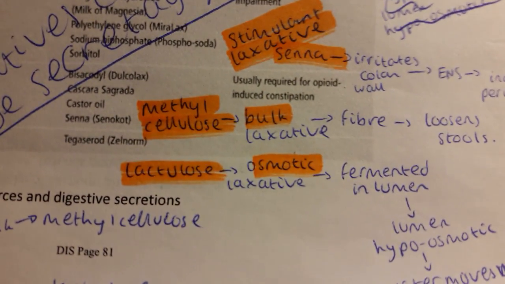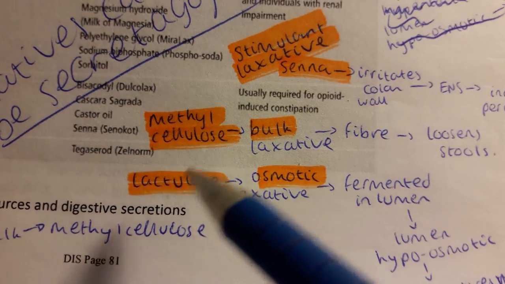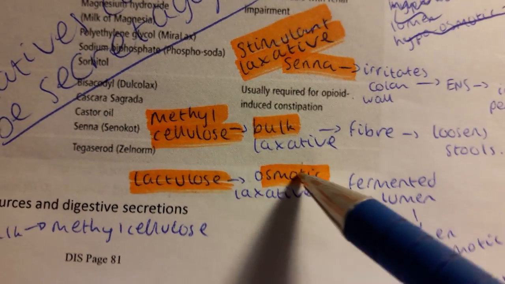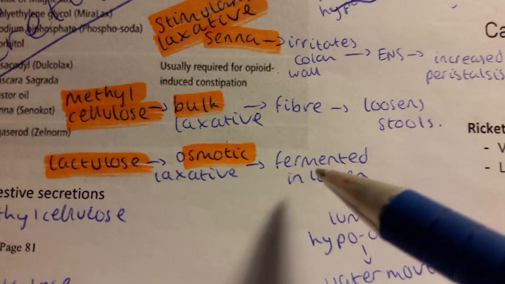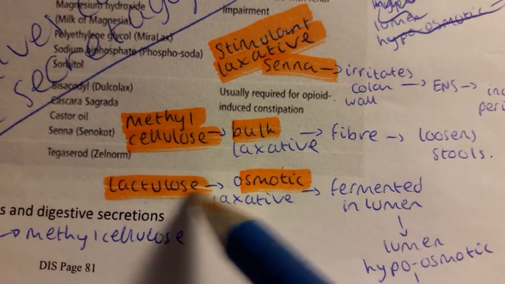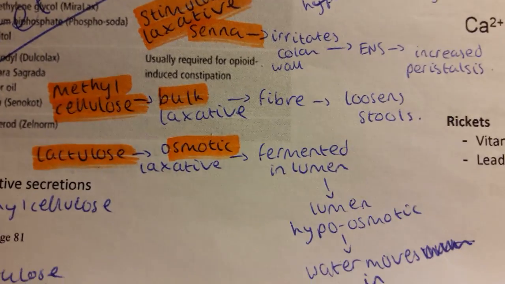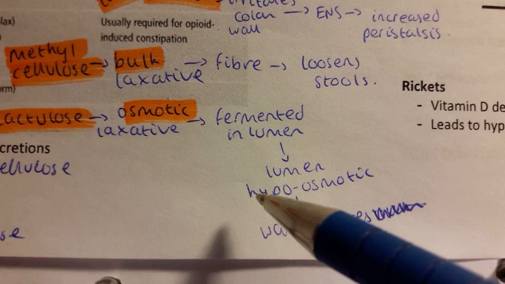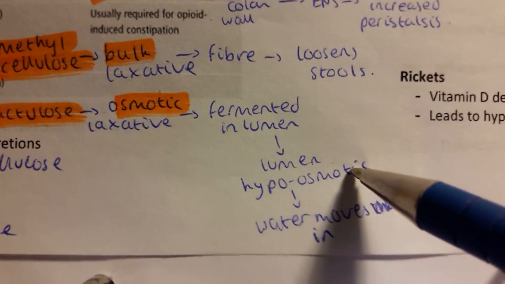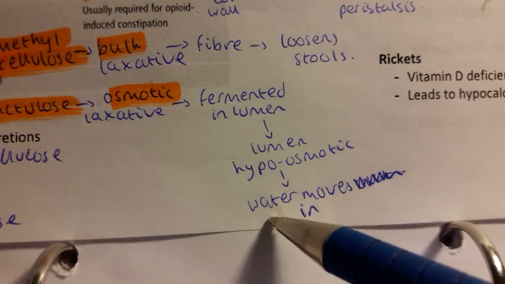And finally, osmotic laxatives, such as lactulose. Well, lactulose, an osmotic laxative, is a carbohydrate, like glucose and galactose, and it's fermented in the lumen, making the lumen hyperosmotic. So therefore water will move into the lumen, causing diarrhea.